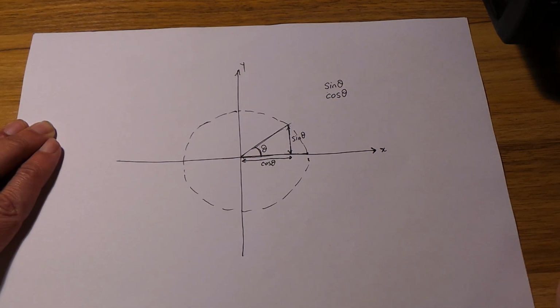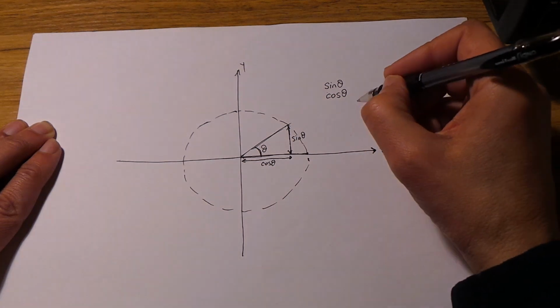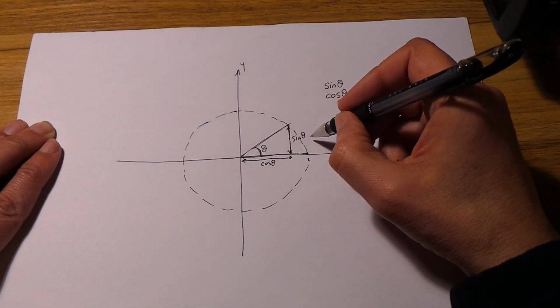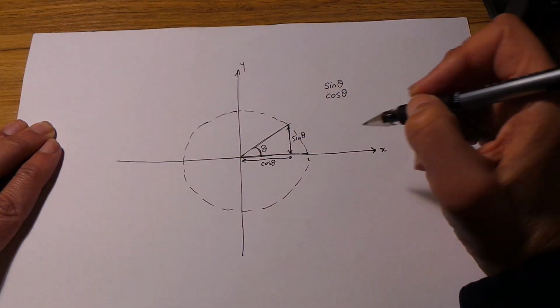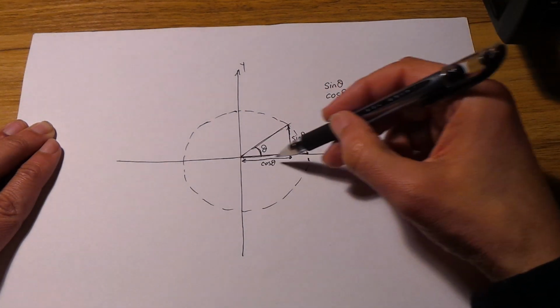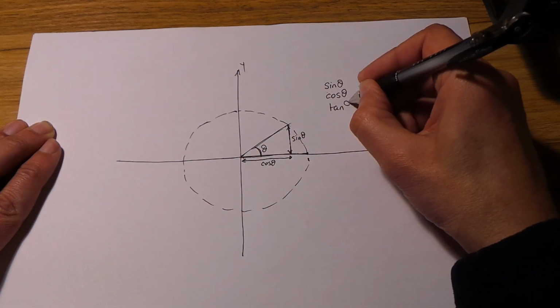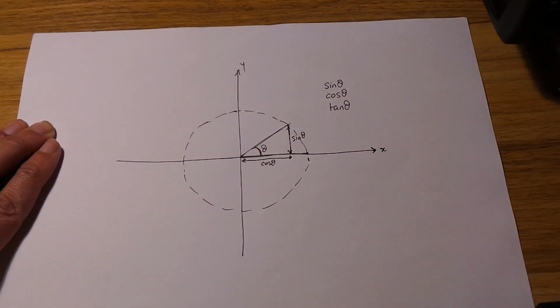What about this third function that we mentioned, the tangent or tan of the angle theta? Well, tangent is simply defined as the sine of the angle over the cos of the angle. So it's the y length over the x length. And that's the tan of the angle theta.